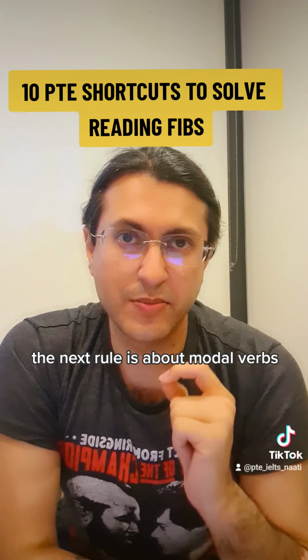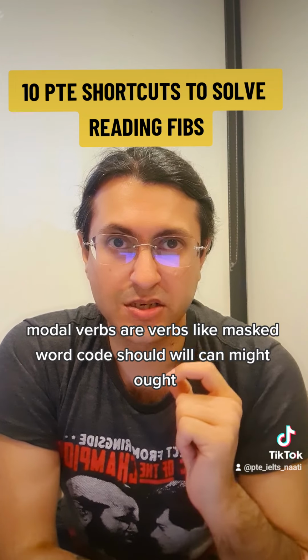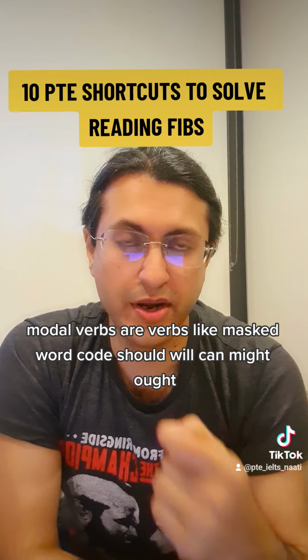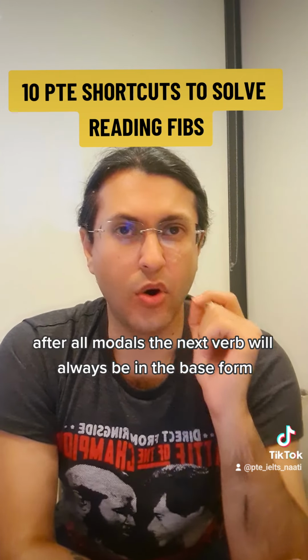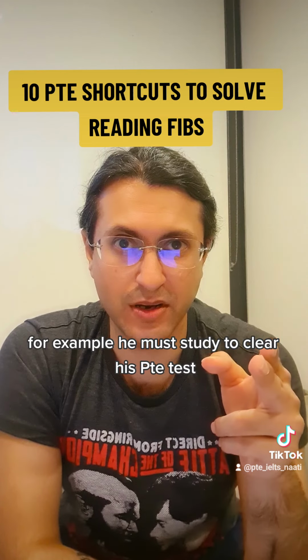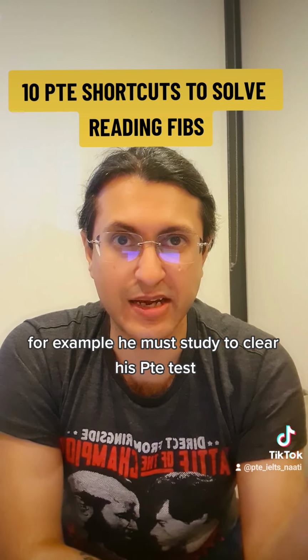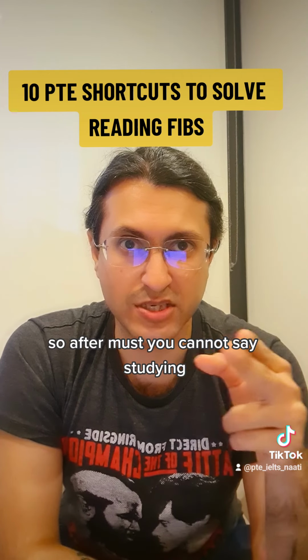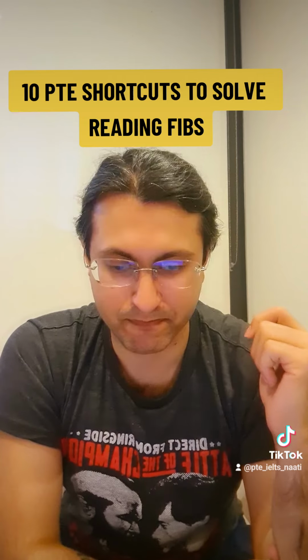The next rule is about modal verbs. Modal verbs are verbs like must, would, could, should, will, can, might, ought. After all modals, the next verb will always be in the base form. For example, he must study to clear his PTE test. So after must, you cannot say studying. It will always be the base form, the first form of the verb study.